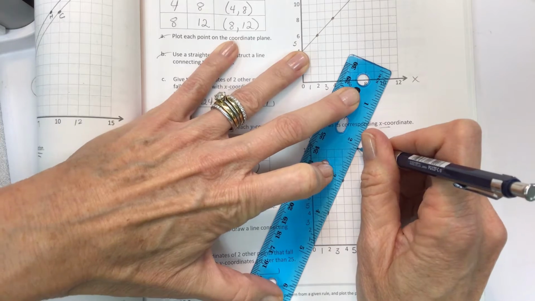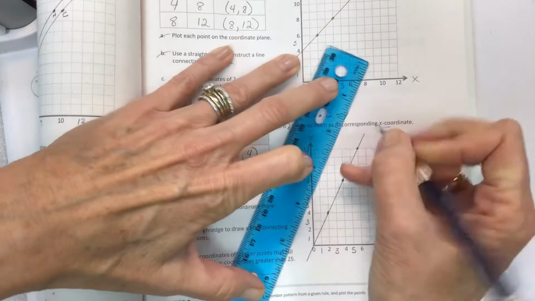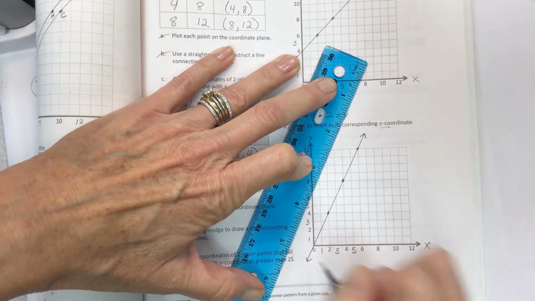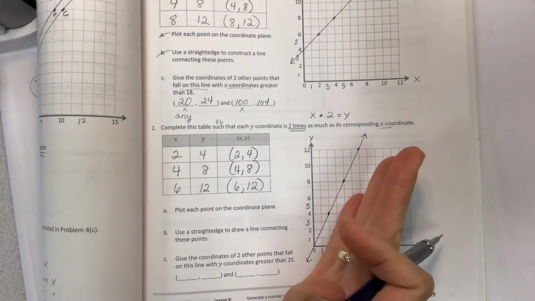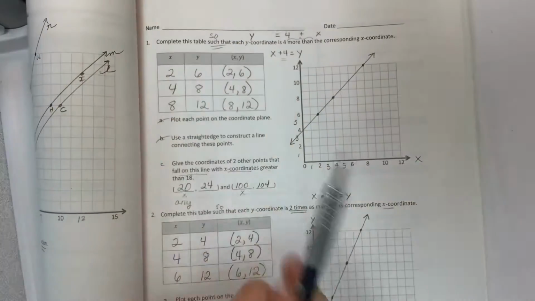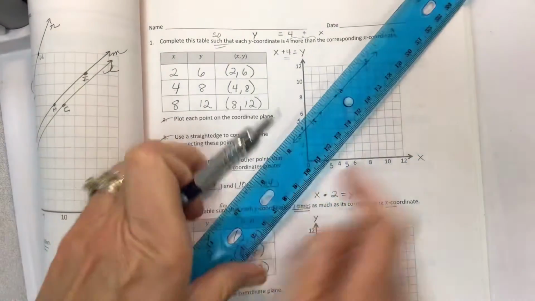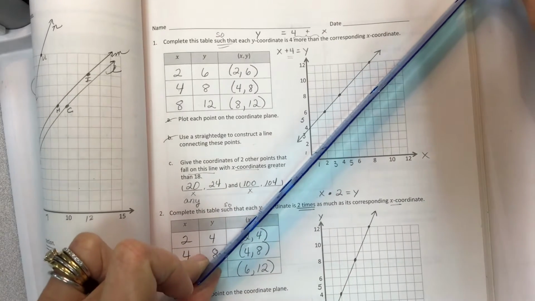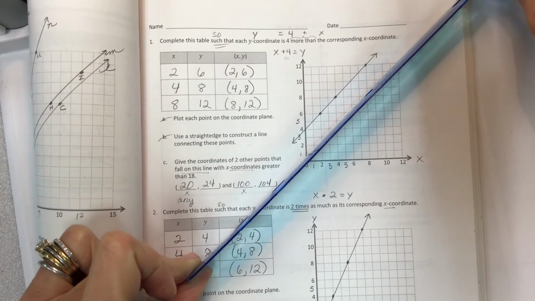I'm sure there's a more mathematical way of expressing that, but for the 5th graders, that's all we really need to know. If you're adding to x, we've talked about if x equals y, you get a line straight through the origin all the way through your graph.